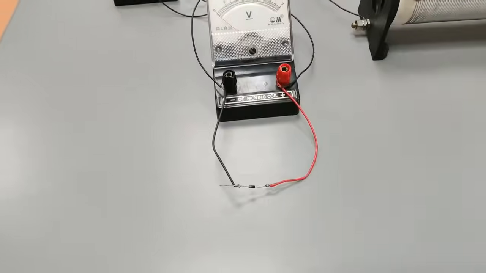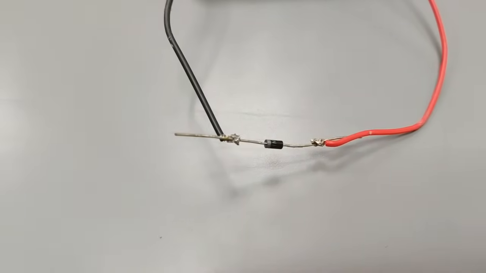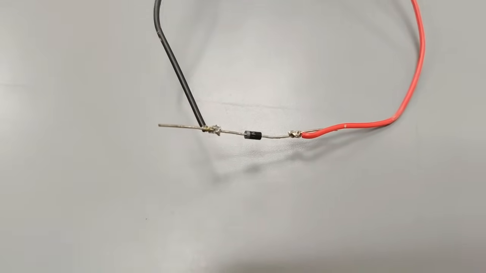One more important thing here is the semiconductor diode. So this is the semiconductor diode we are going to use, right?